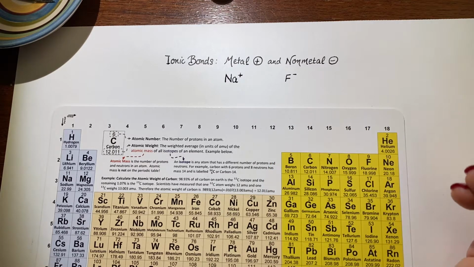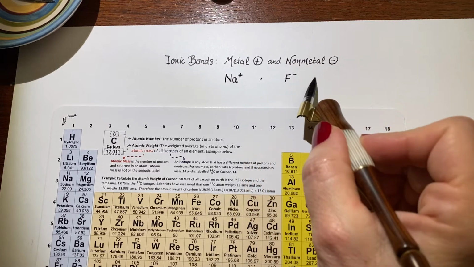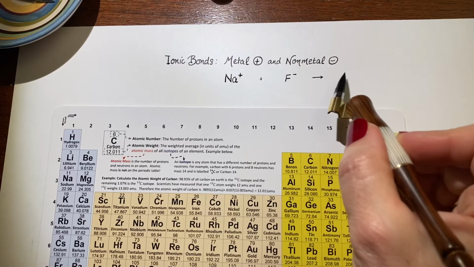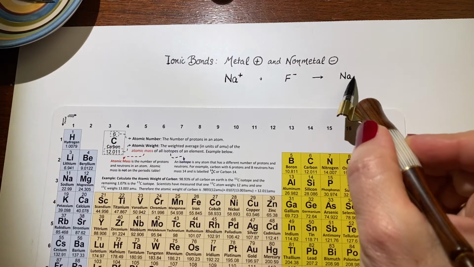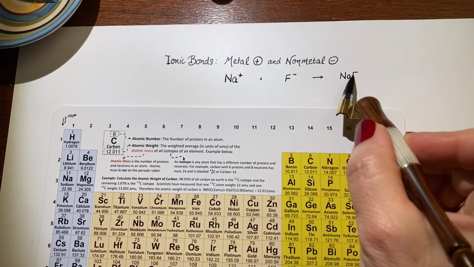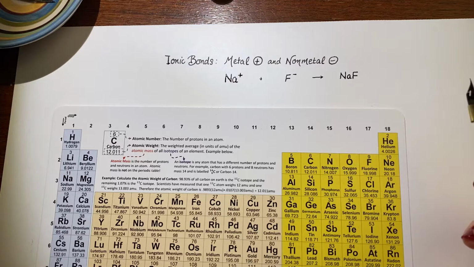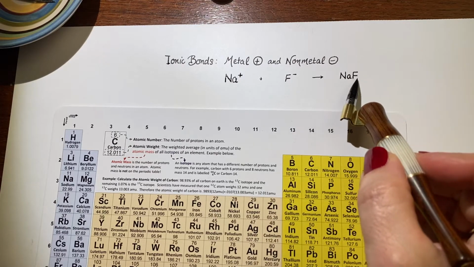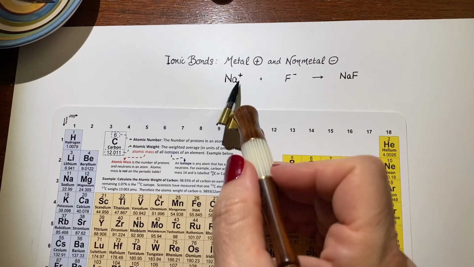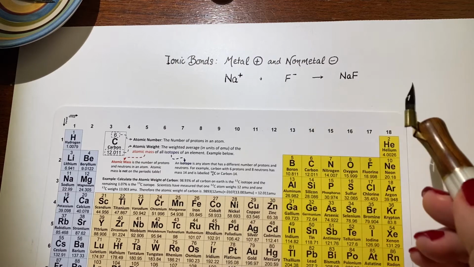And together, we could say, oh, let's combine those. And that would give a compound, sodium fluoride. Now these would be a 1-to-1 ratio because sodium is +1 charged, fluoride is -1 charged.